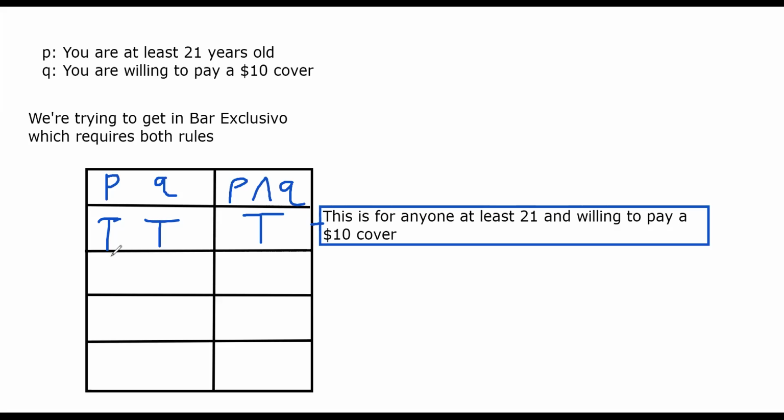So now let's look at the situation for someone who is at least 21, but they're not willing to pay the $10 cover. Either they don't have it or they just don't feel like paying to go into a bar where they're about to pay for a bunch of drinks. They think that's stupid. So you're at least 21, you're not going to pay the money to get in. Is Bar Exclusivo going to let you in? No. So you're going to get a false there. Bar Exclusivo says, okay, bye-bye. That's it. Thus, we put a false there.